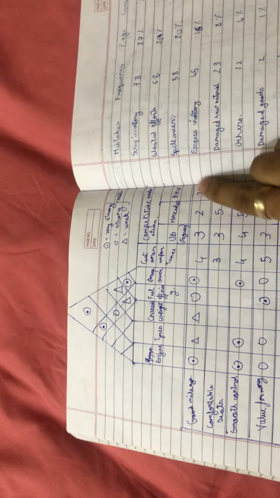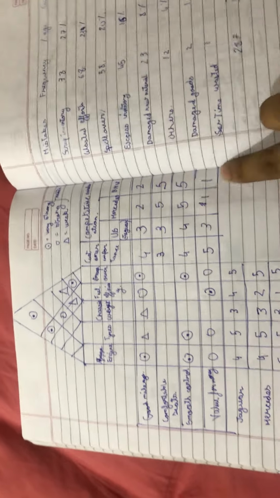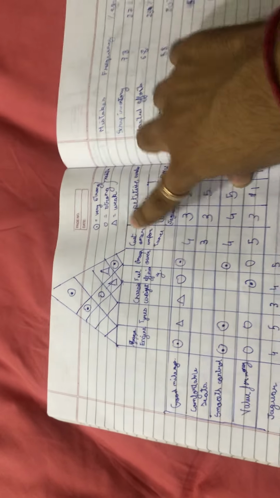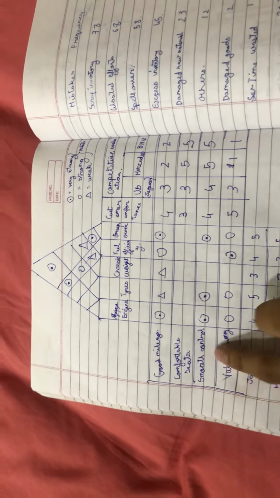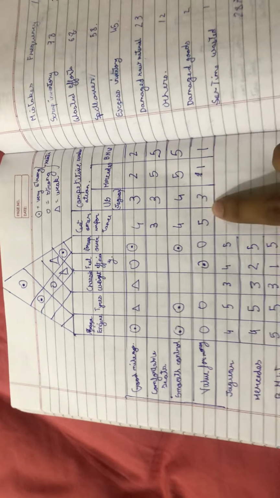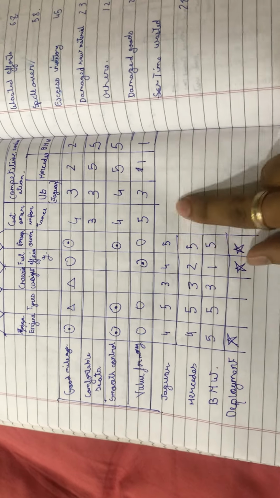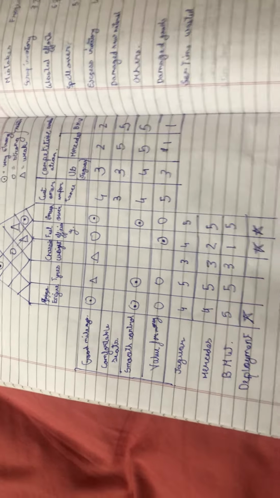We asked Mercedes, BMW, horrible in mileage. We asked the customers, comfortable seats, absolutely, smooth control, absolutely, value for money, not so much. Jaguar, okay, decent enough and okay. Then customer importance: for customers, good mileage is very important, comfortable seats is okay, smooth control is also important, value for money is most important. Jaguar, where do we stand? 4, 5, 3, 4, 5. Mercedes 4, 5, 3, 2, 5, BMW 5, 5, 3, 1, 5. What does this mean?